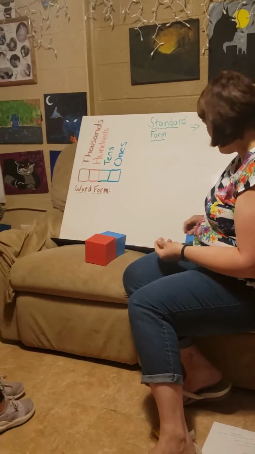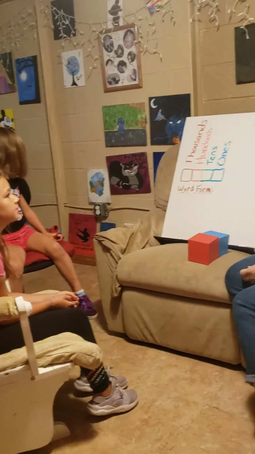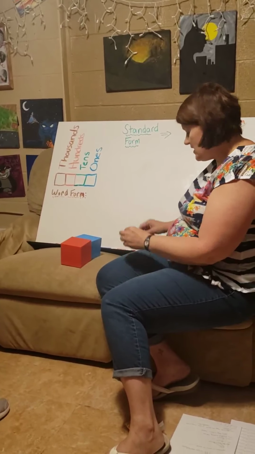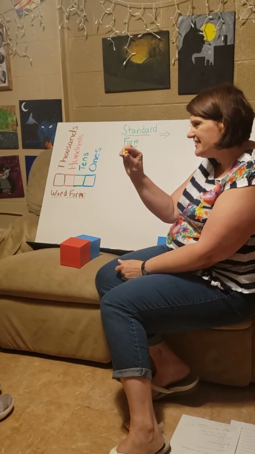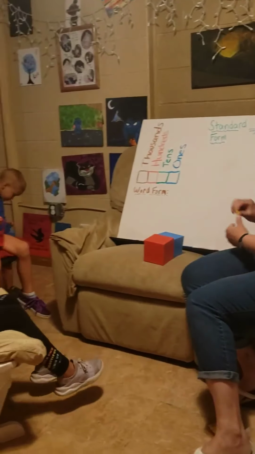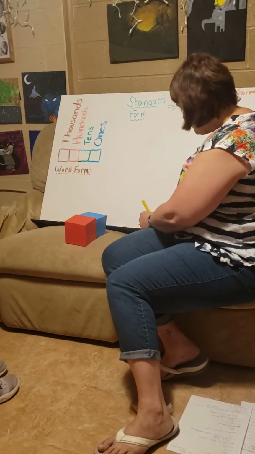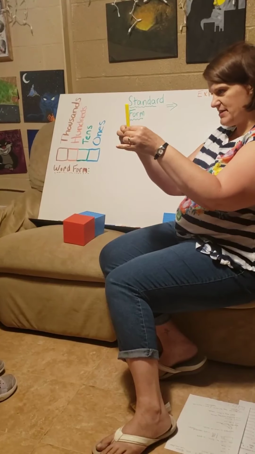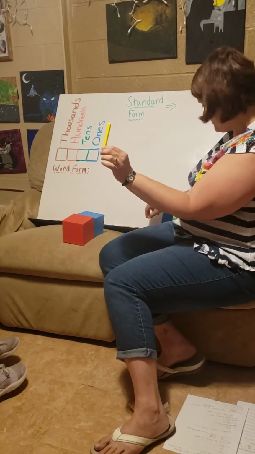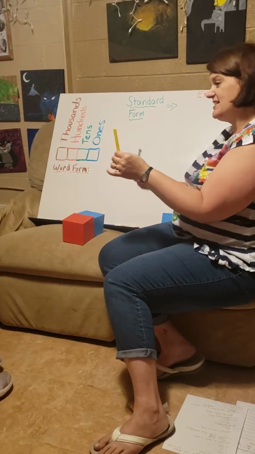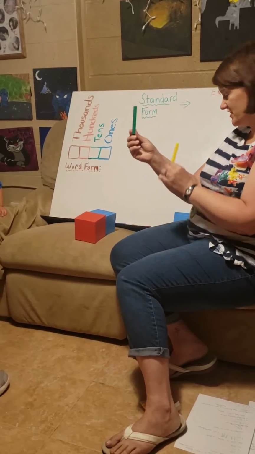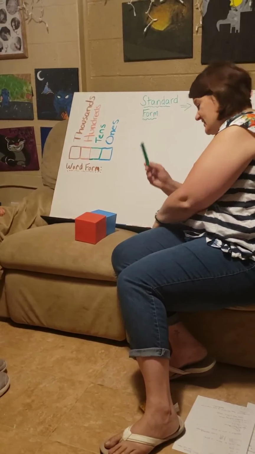Okay, so last year you worked on base 10 blocks. Do you remember what the cube was called? Ones. All right. Then if I put 10 of these together, 1, 2, 3, 4, 5, 6, 7, 8, 9, 10. What do I have? How many are there? 10. So I've got another rod here in green to show that I've got a 10.